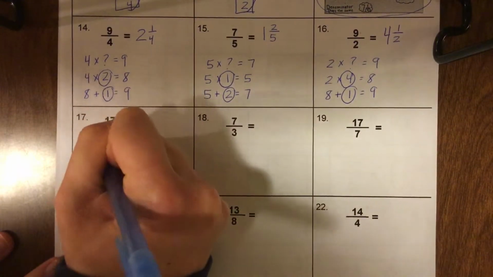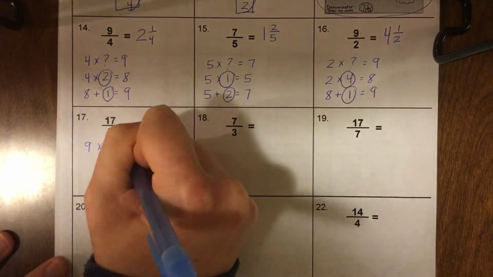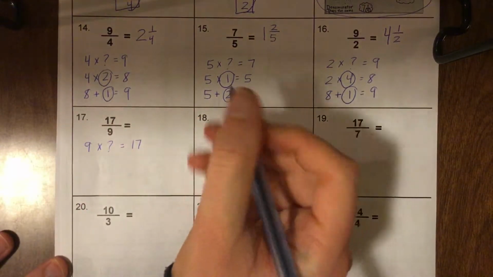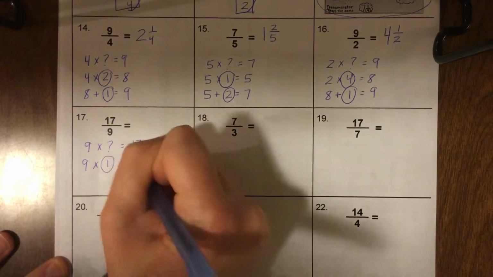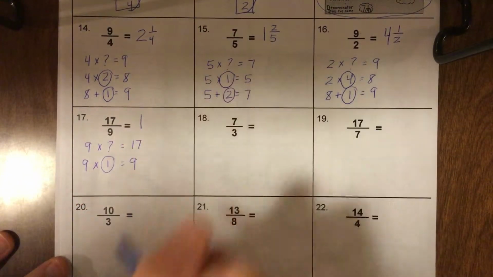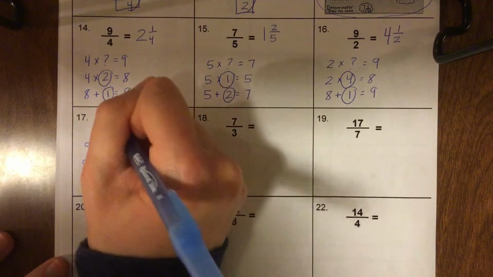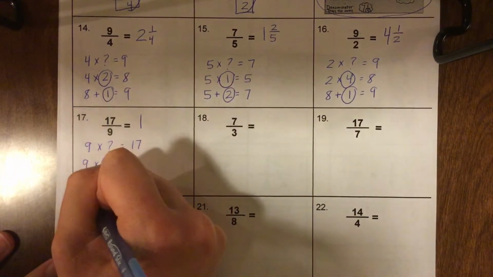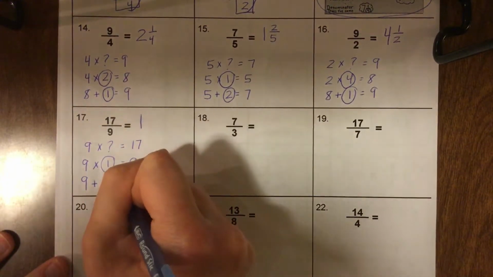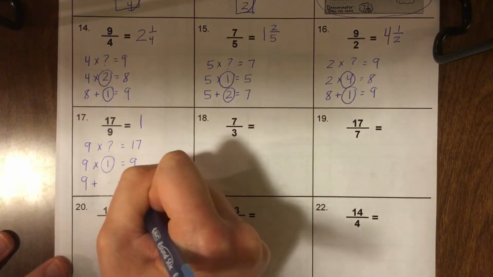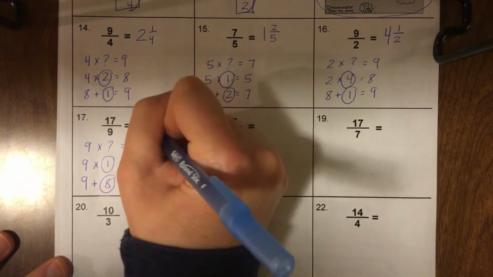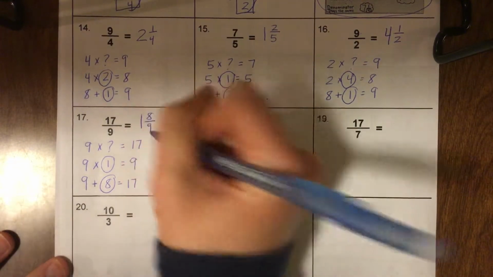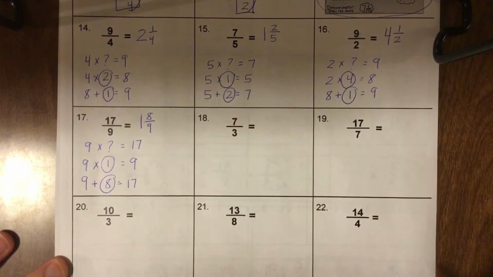Number 17, 17/9. I need to ask 9 times what gets me close to 17 without going over. I know 9 times 1 would get me to 9, so I'm going to have 1 whole. And then I need to add on to get to my numerator. So 9 plus what equals 17? 9 plus 8 equals 17. So my numerator is 8. My denominator stays the same, 1 8/9.